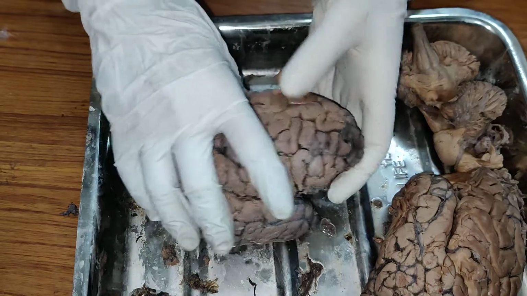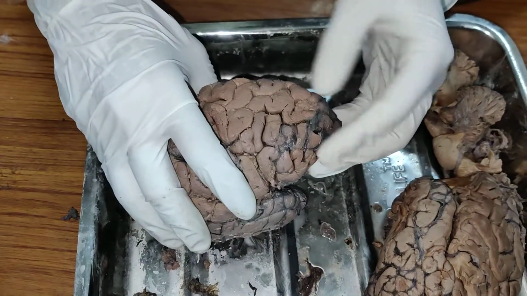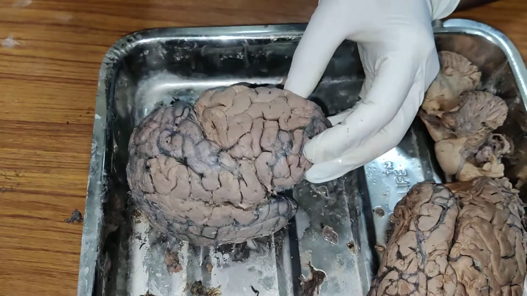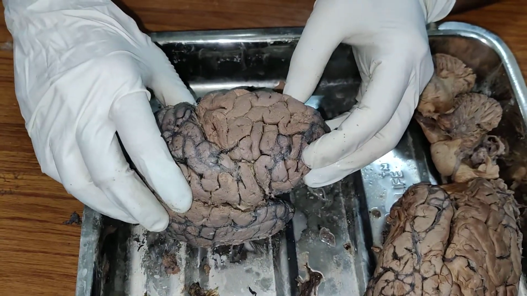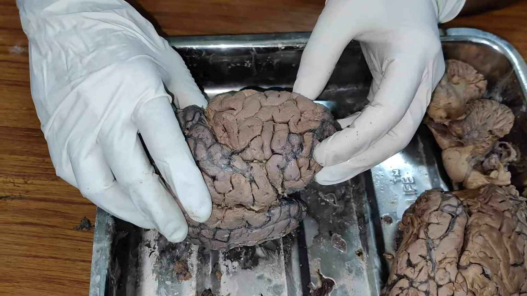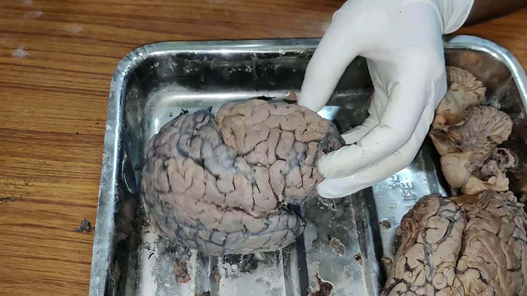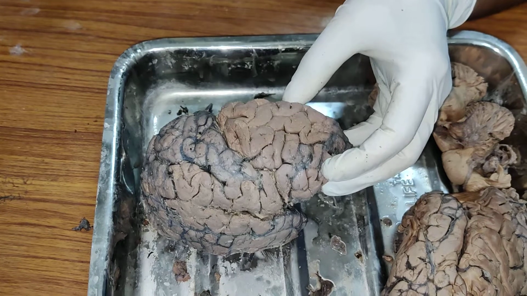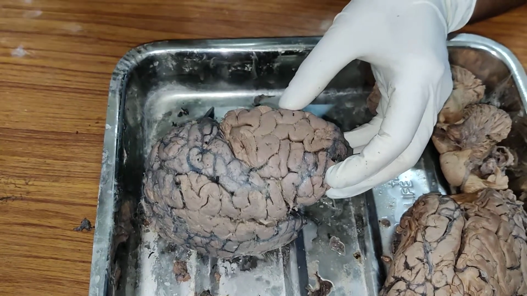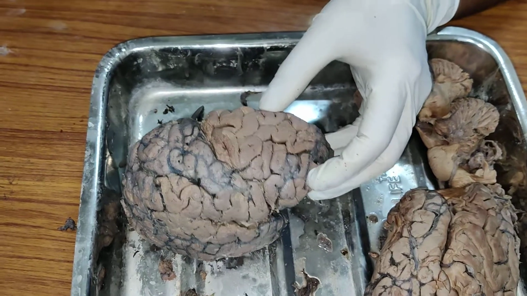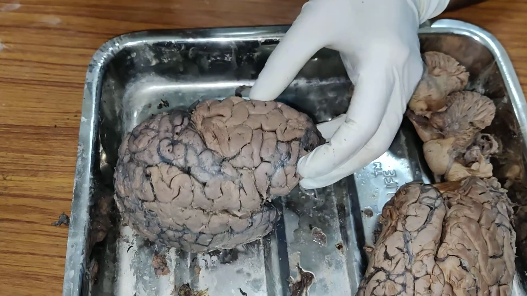Okay, now there is a portion which is in front of it, this anterior most part. This is called the prefrontal area. The primary function of this prefrontal area is that it controls our social behavior. Like our social behavior tells us not to speak in a public place, and not to pee in a public place.